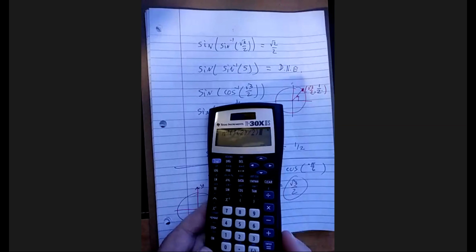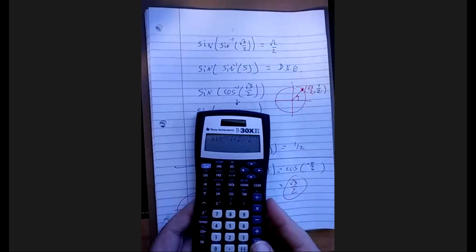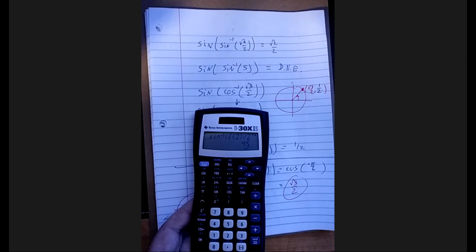So you type in your inverse sine, and I've got it in degrees. Do I have it in degrees? Try that again. I didn't. Okay, now I have it in degrees. You see the answer is 45 degrees. And 45 degrees is pi upon 4.